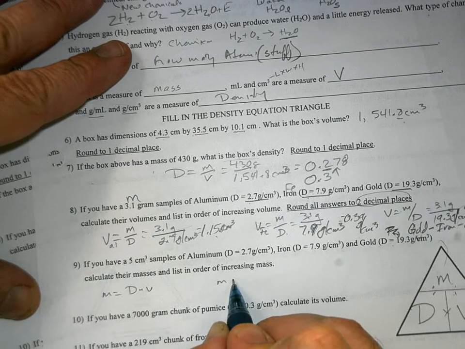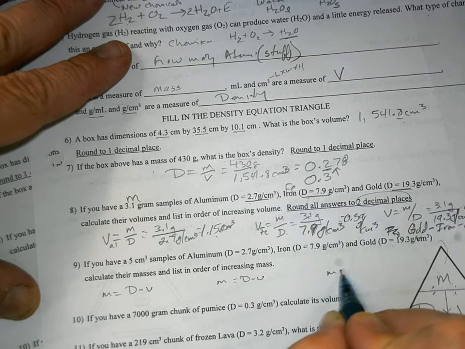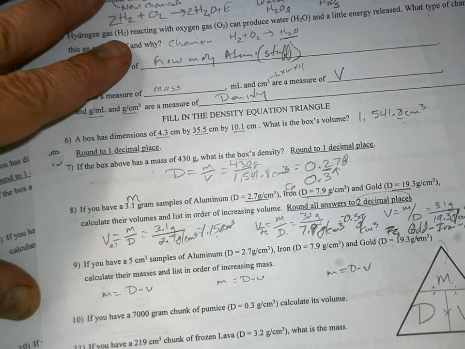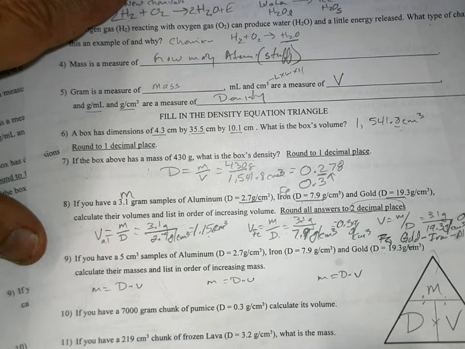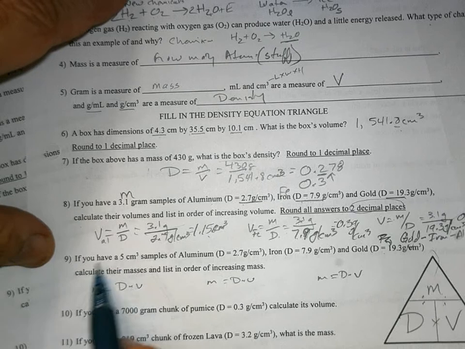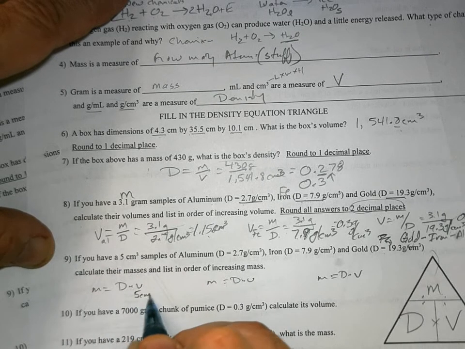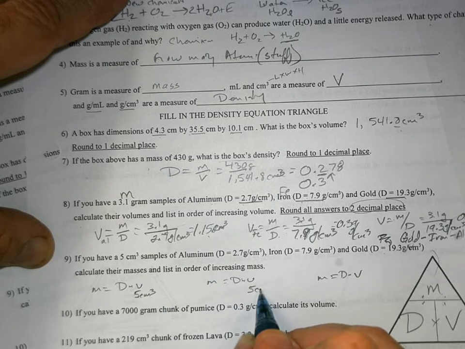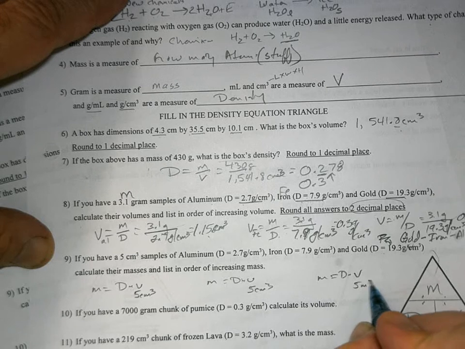We're going to have to do that 3 times, density times volume. So let's see here. Now we know that the volume is going to be the same for each of these, 5 cubic centimeters. So I'm just going to put 5 cubic centimeters in for all of these.